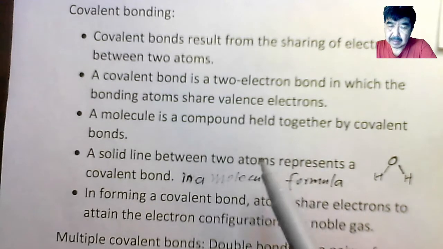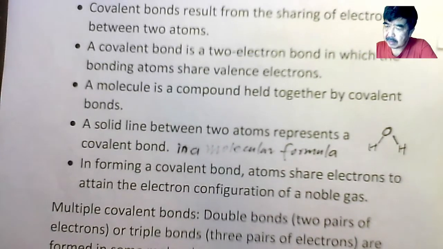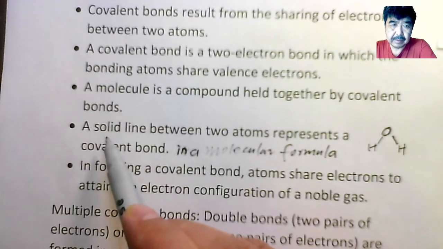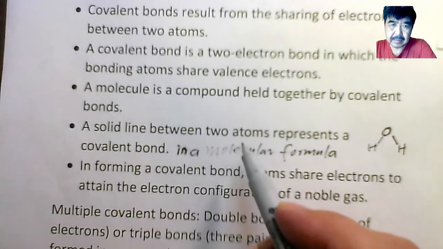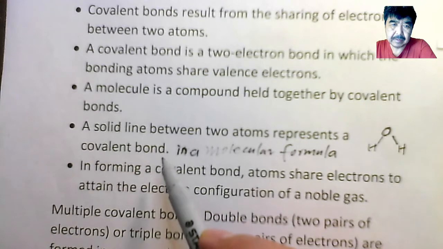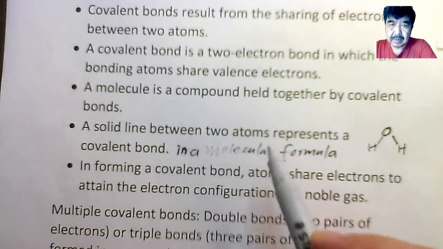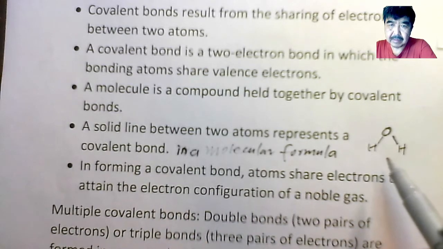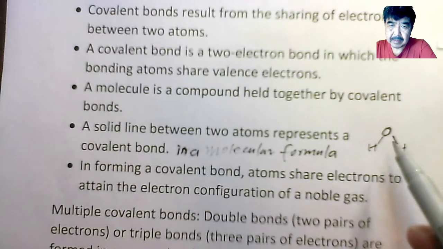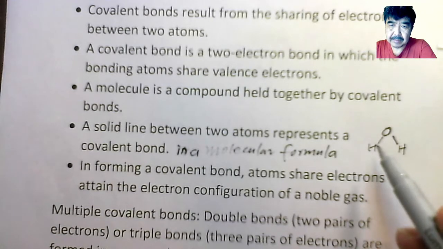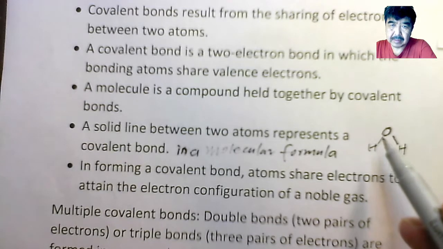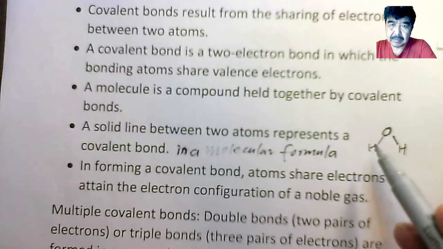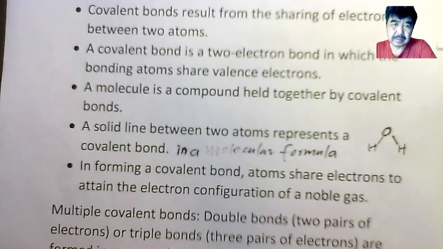Next, when we draw a molecular formula, you can see a solid line between two atoms. That represents a covalent bond. You can see this water molecule: the solid line between hydrogen and oxygen is the covalent bond between hydrogen and oxygen.